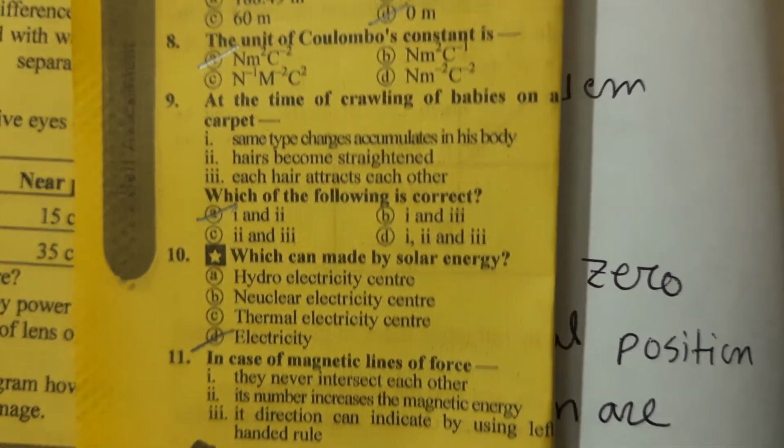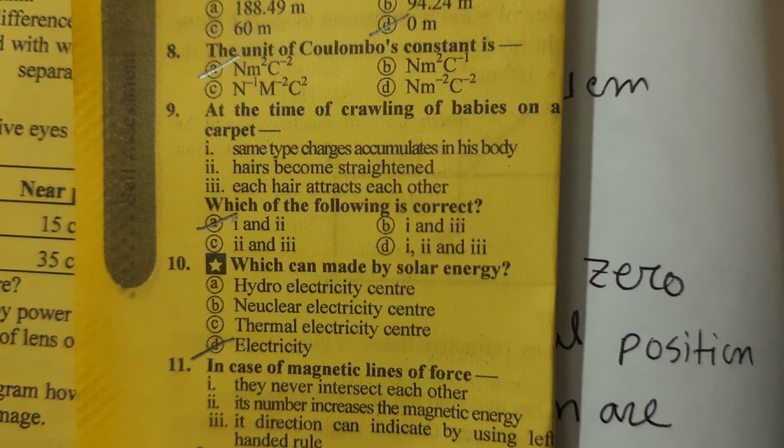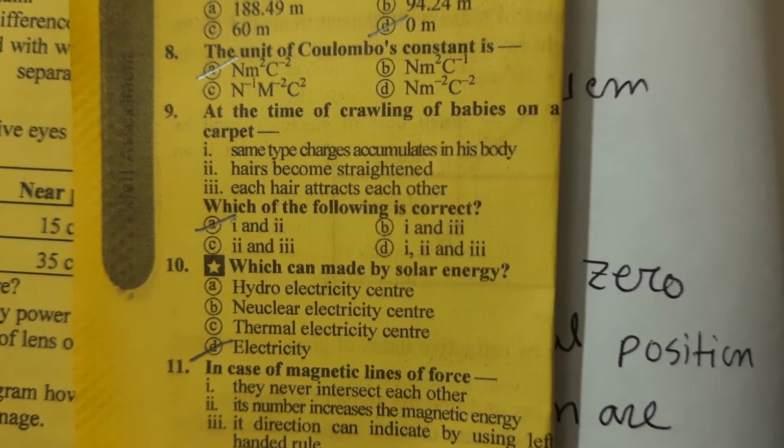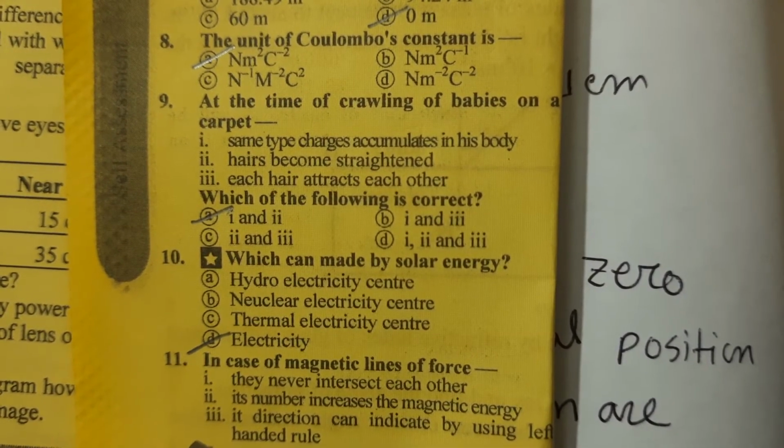Okay. Here question number 11 is, in case of magnetic lines of force, here the 3 statements are: they never intersect each other, its number increases the magnetic energy, its direction can be indicated by using the left-hand rule.